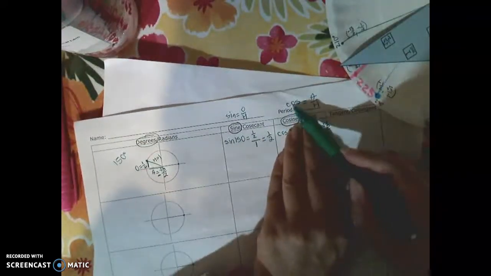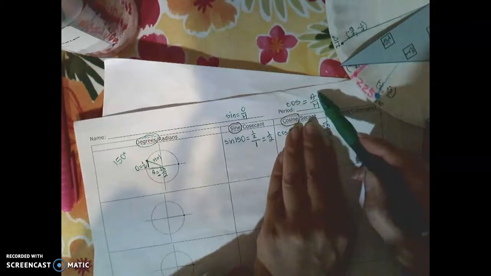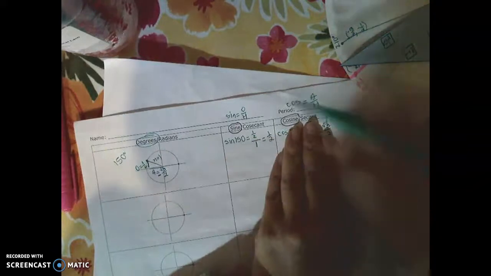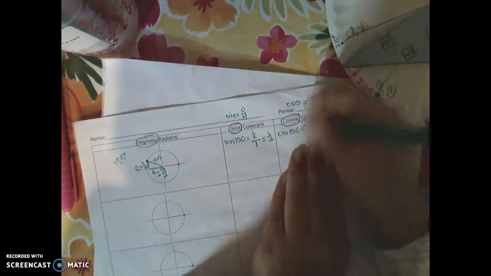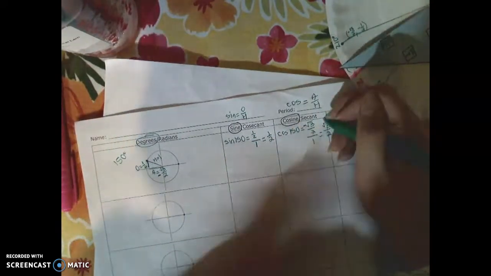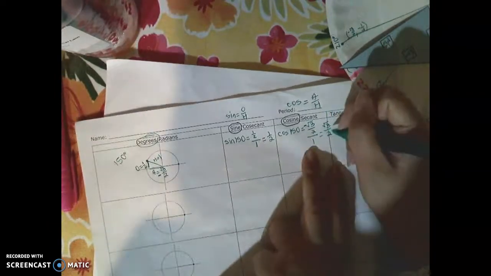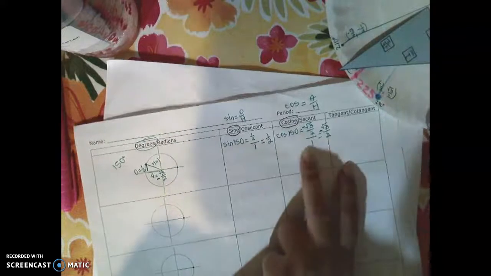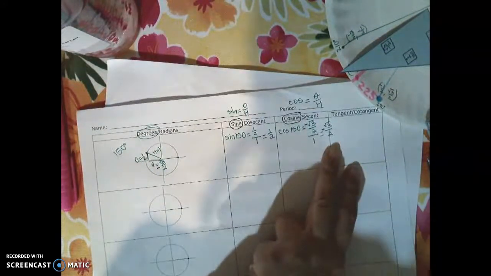Okay, and then I'm going to find cosine, which is adjacent over hypotenuse. My adjacent is negative square root 3 over 2, my hypotenuse is 1, so that's over 1. So negative square root 3 over 2 divided by 1 is just negative square root 3 over 2.